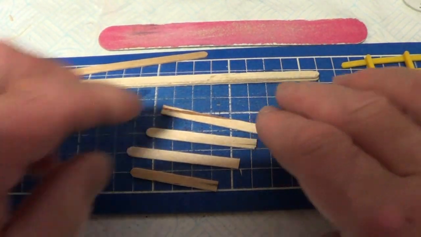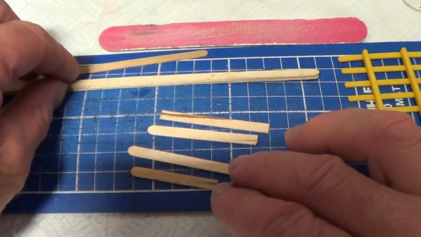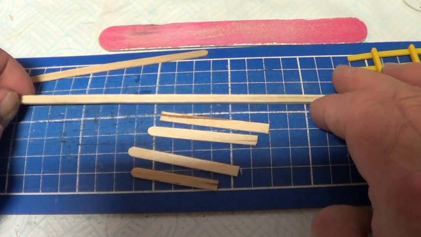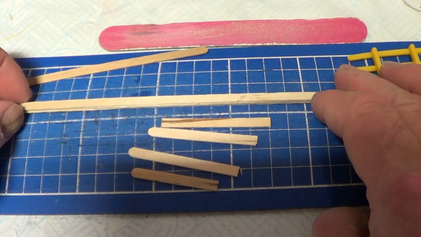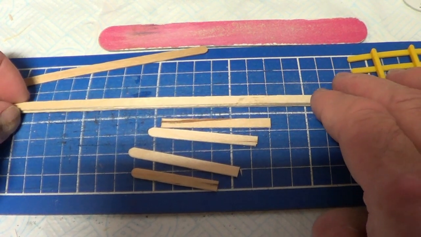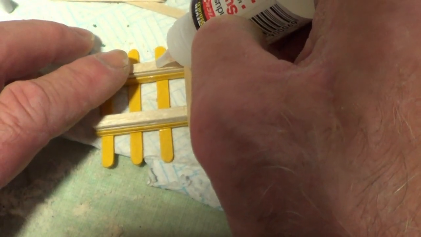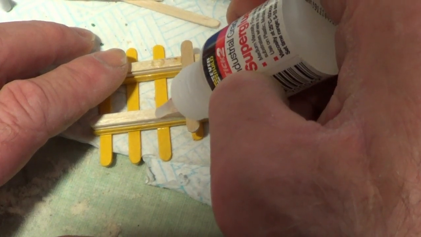So I'm gonna round these off and then cut these to size, and we'll glue all the bits together. Right, I started making it. There we glue in there.